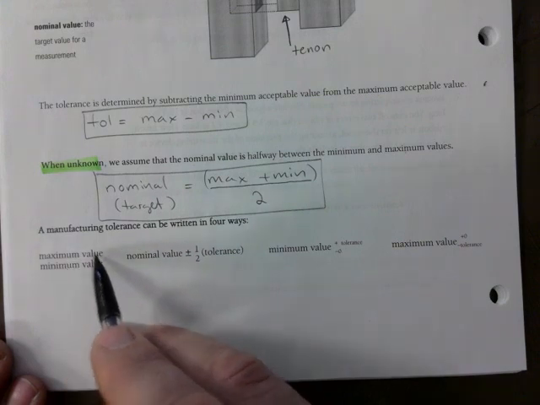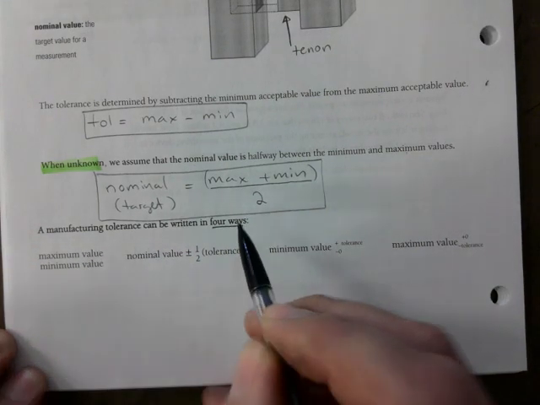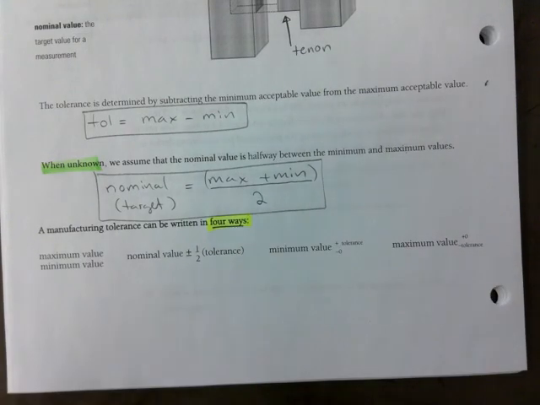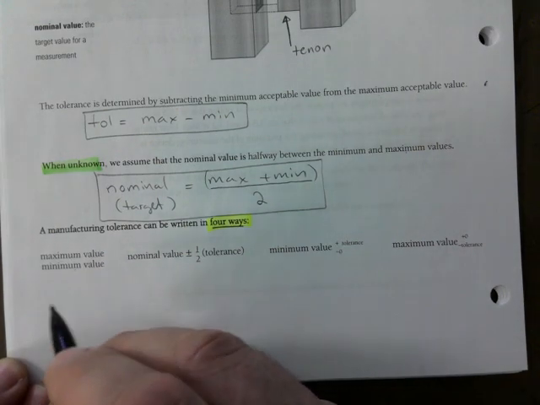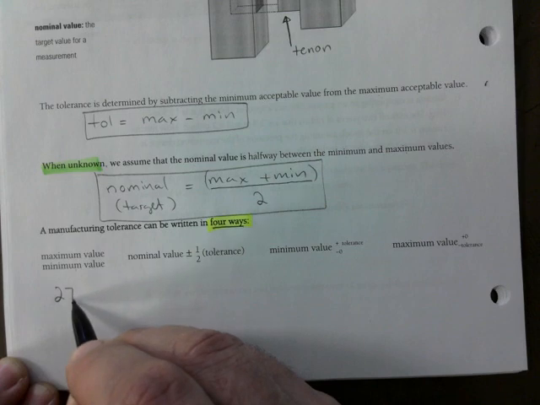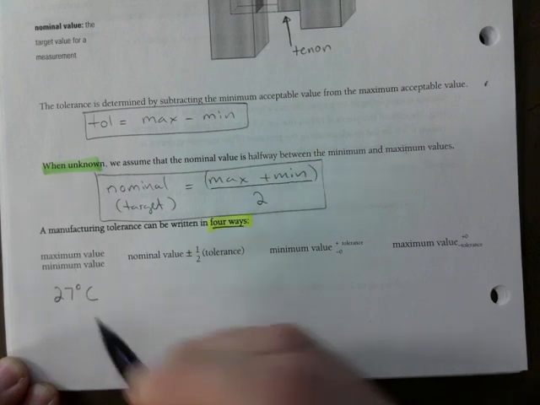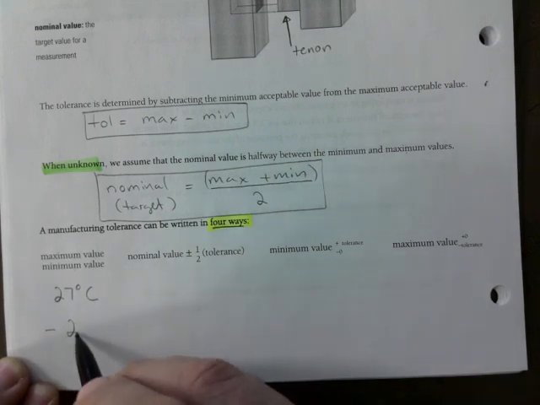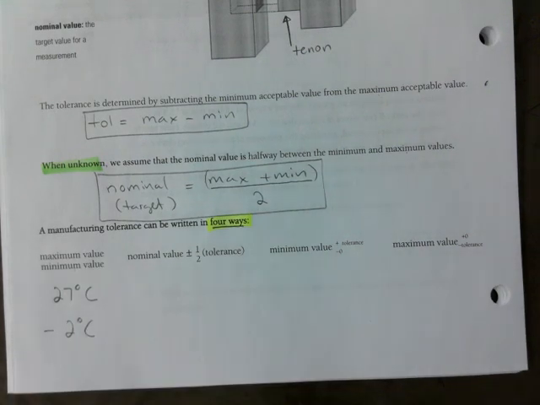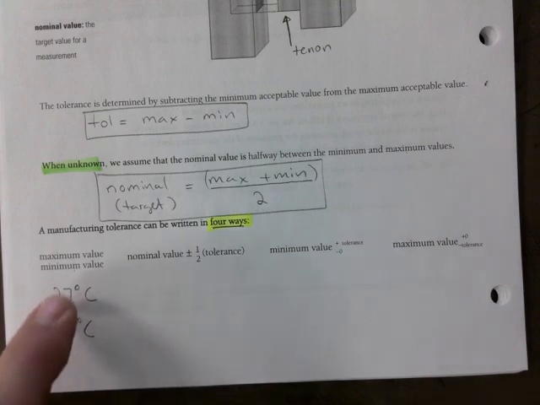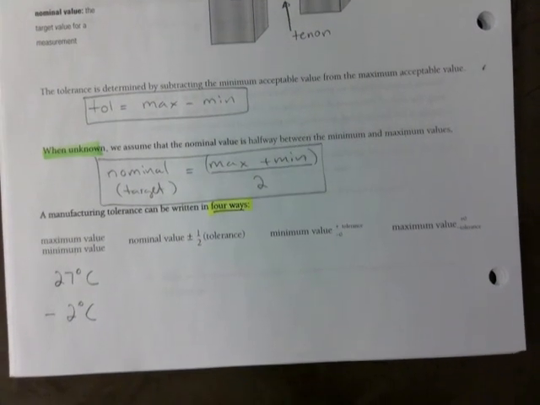So this is one format. There are 4 ways, highlight that part, 4 ways to state this. You can have this on your study sheet. You do not need to memorize this. Maximum, minimum. So you will, for example, have something that was produced. Medication often says it cannot be below a certain temperature. It can be on the higher end, but it can't be too low. So this is how in the industry they would state that.